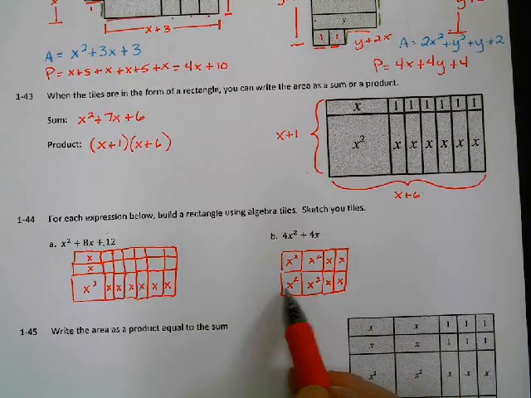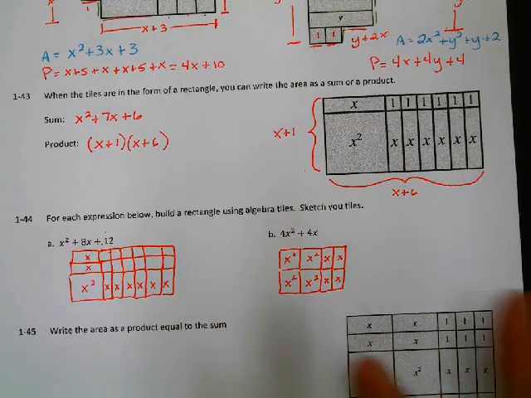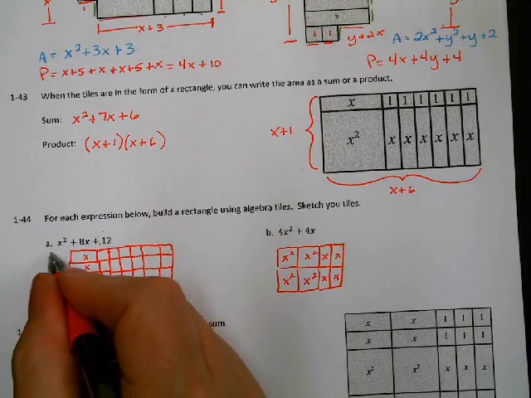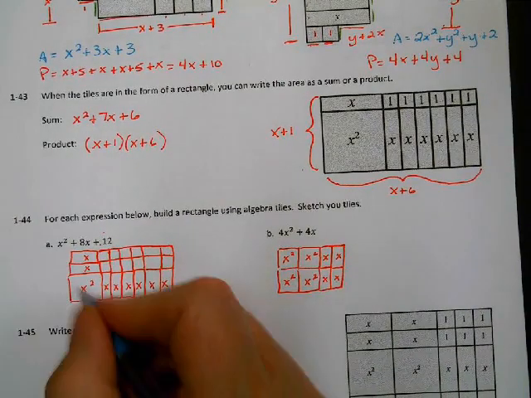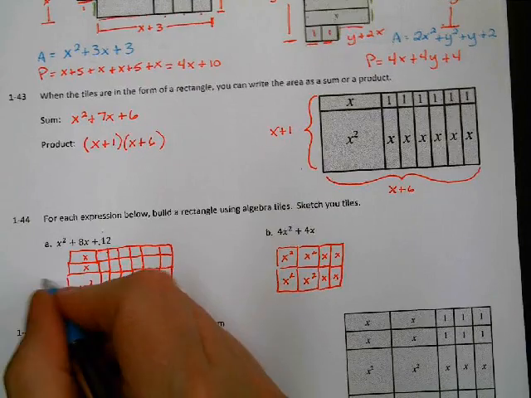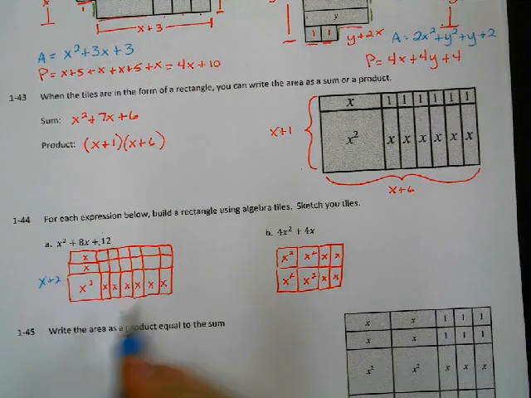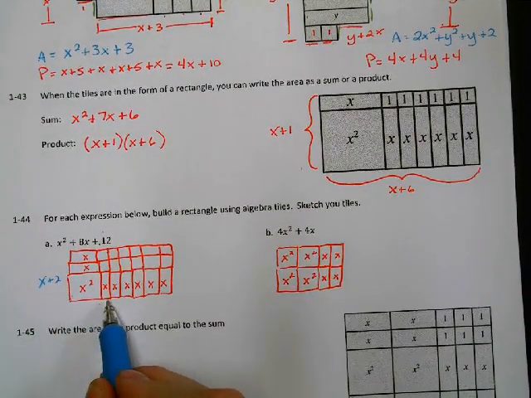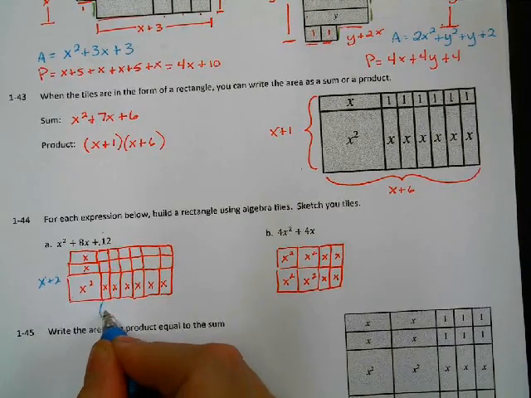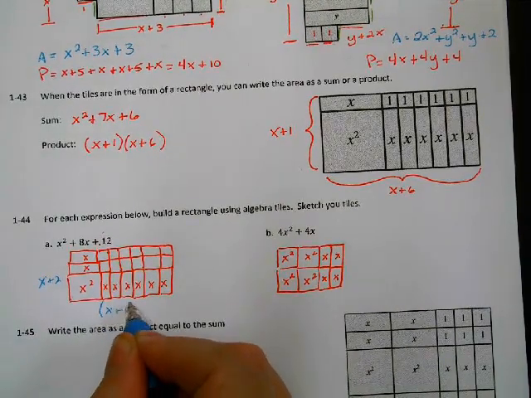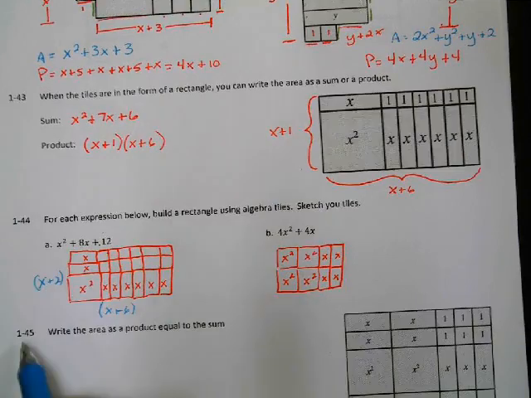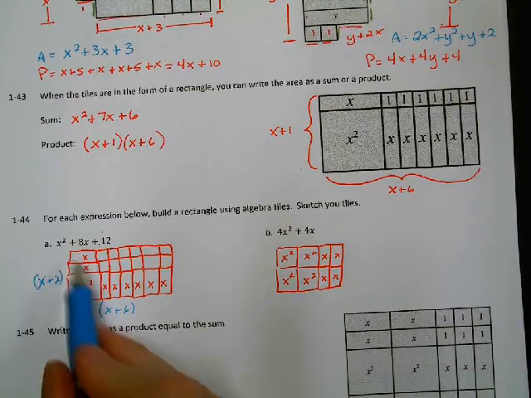So since this side over here is x plus 2, and this side over here is x plus 1, 2, 3, 4, 5, 6, that x plus 6 times x plus 2 is x squared plus 8x plus 12.